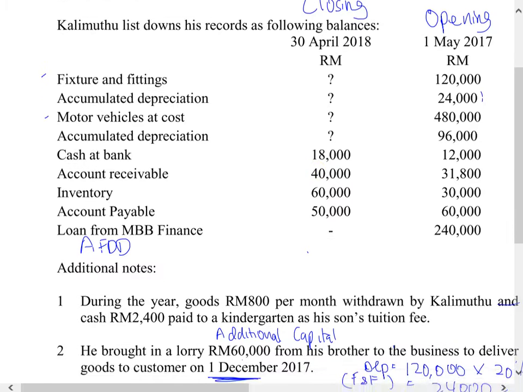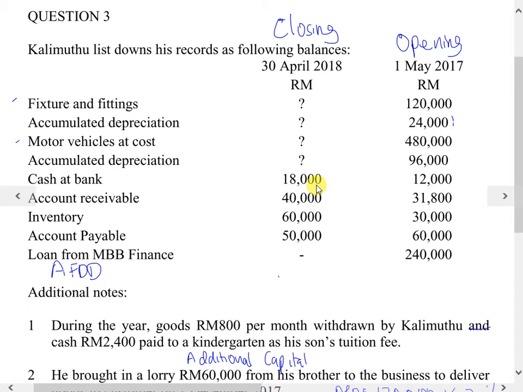Now, opening asset, debit side. What about this one? Accumulated depreciation, credit. So if it's credit balance, we put a bracket. Debit balance, accumulated credit, bank, receivable, inventory, payable, and loan.